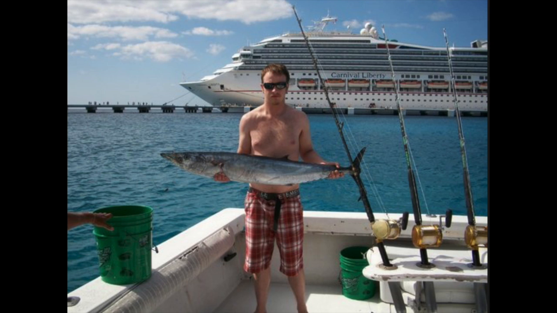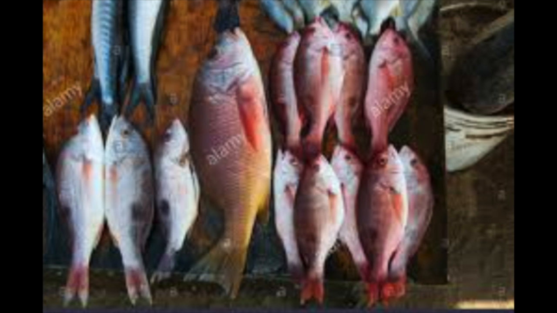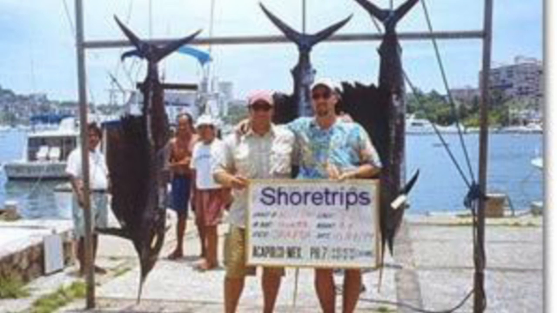And it is a popular tourist attraction to come down during hatching season and see the baby sea turtles make their way down to the beach. Acapulco is also known for its sport fishing options, so people from all over the world will come to fish for swordfish and sailfish and a variety of carps and tunas.